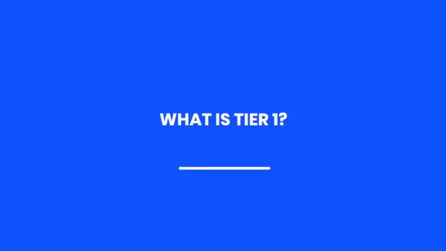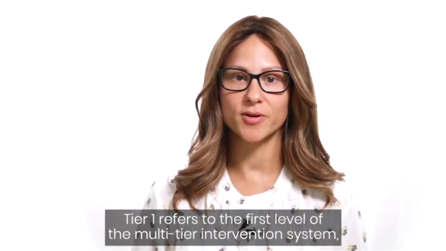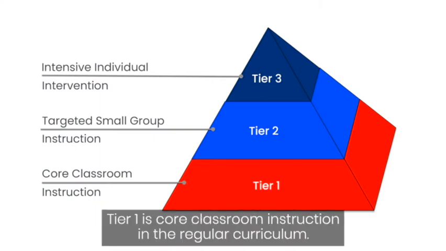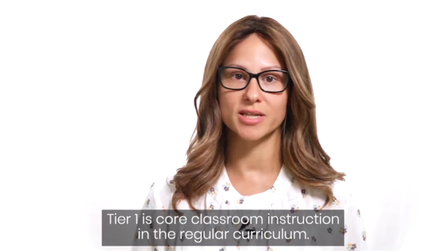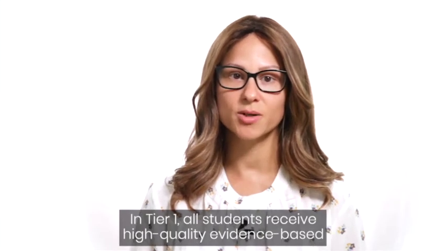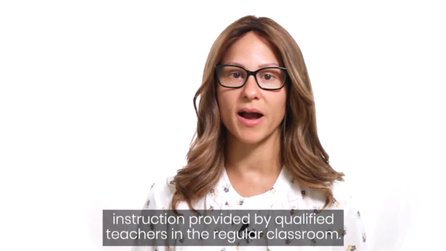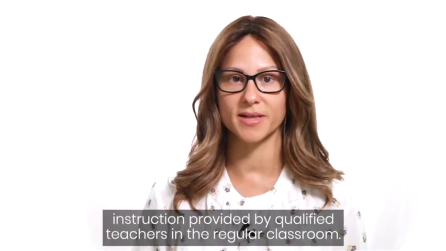What is Tier 1? Tier 1 refers to the first level of the multi-tier intervention system, the bottom of the pyramid. Tier 1 is core classroom instruction in the regular curriculum. In Tier 1, all students receive high-quality, evidence-based instruction provided by qualified teachers in the regular classroom.